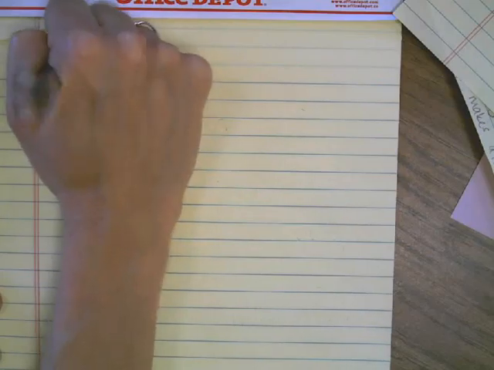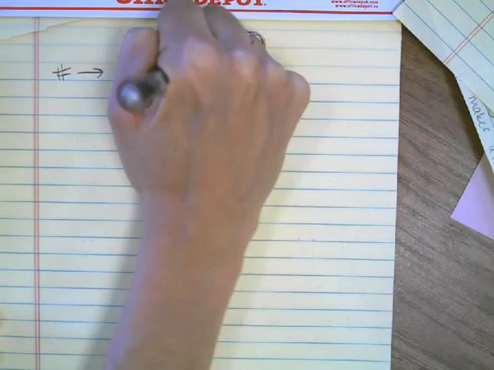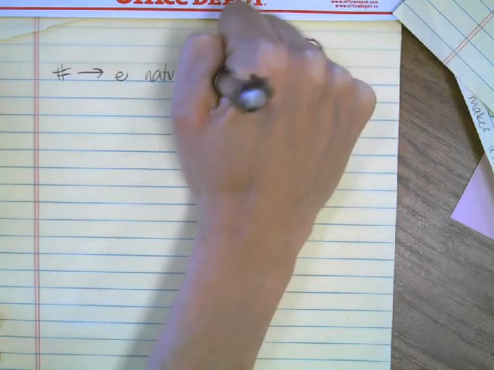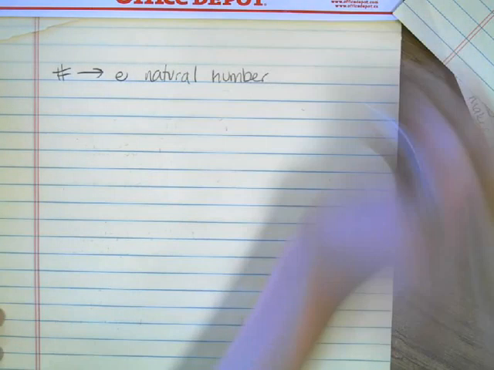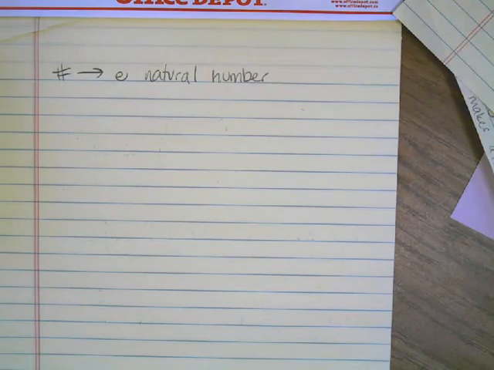Alright, so another thing we have to discuss is the number e. There is a number, it is called e. It is the natural number. E is the natural number because it occurs in nature. Population grows according to this ratio or this value.